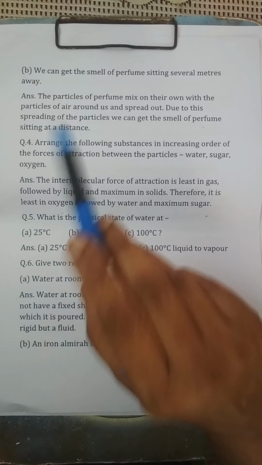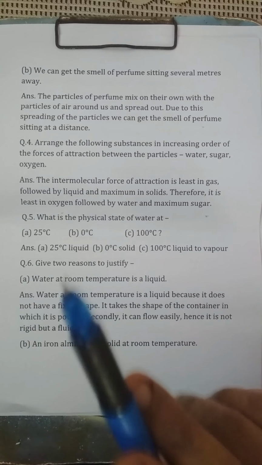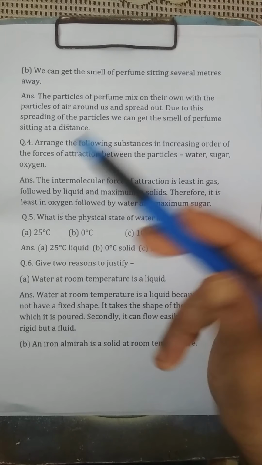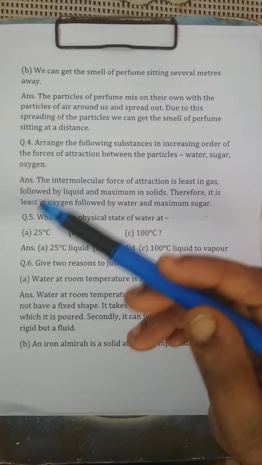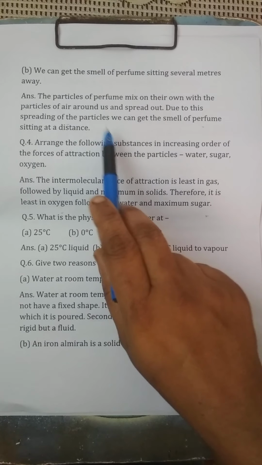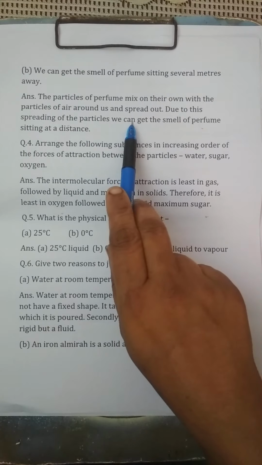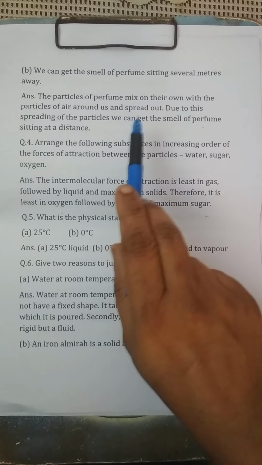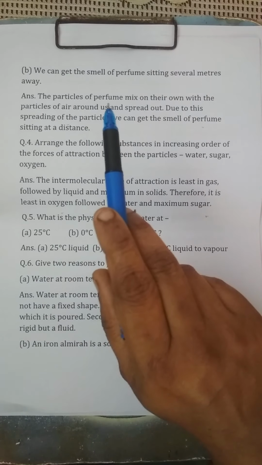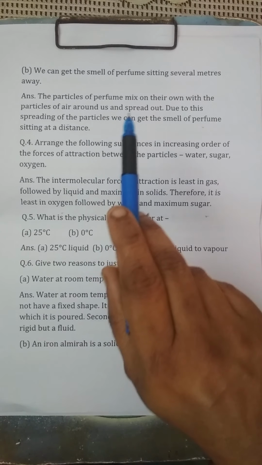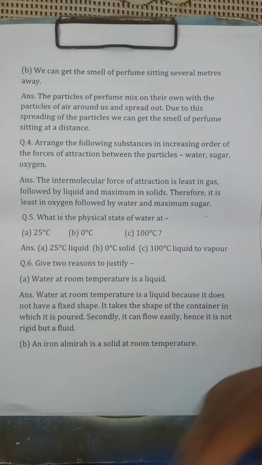Now, we had learned diffusion, which I am giving you as a definition. Say after me, intermixing. This property is based on diffusion. Intermixing of particles of two different types of matter on their own.